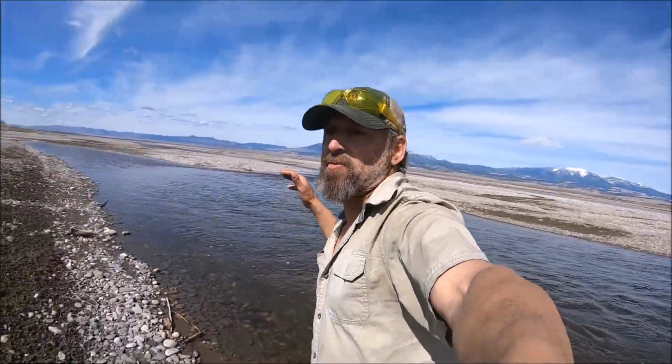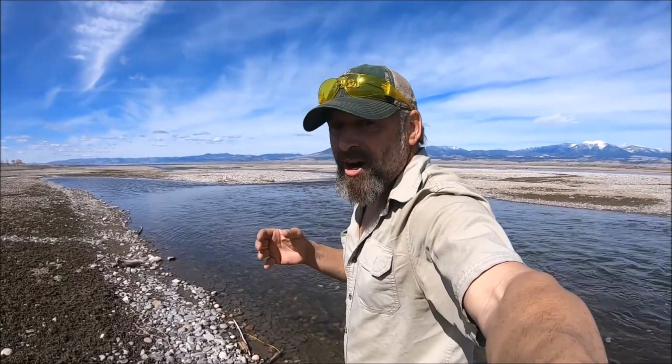In fact, this entire valley is because of the processes of cause and effect. Thousands, even millions of years of earth changes have created this valley and created this riverbed.